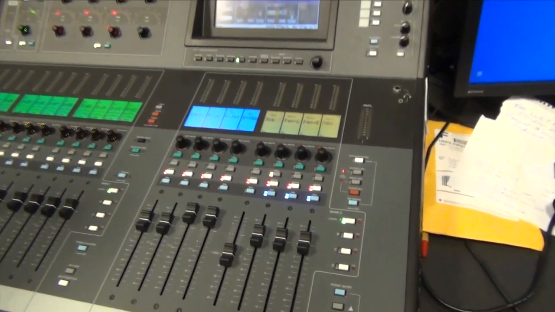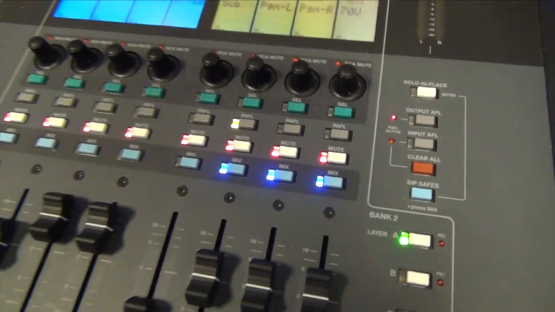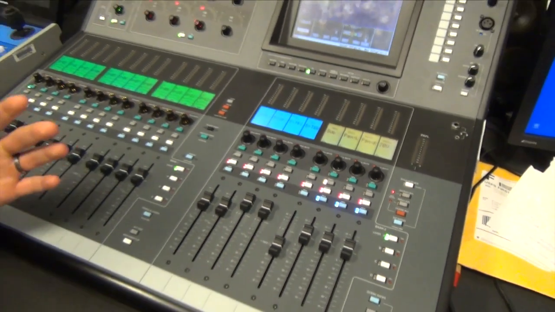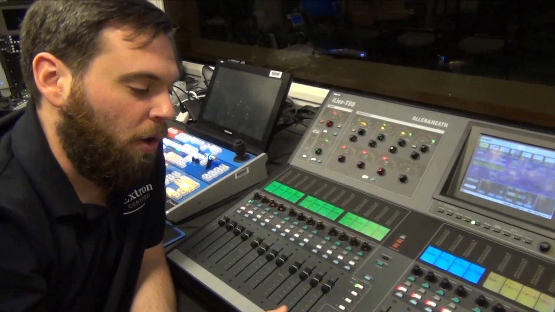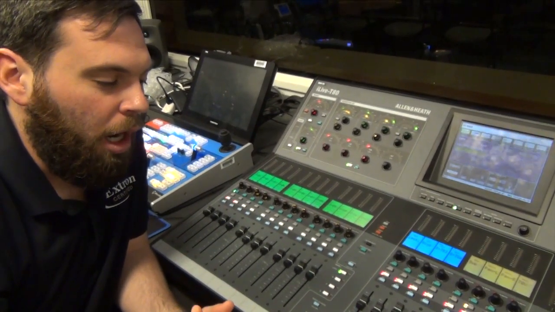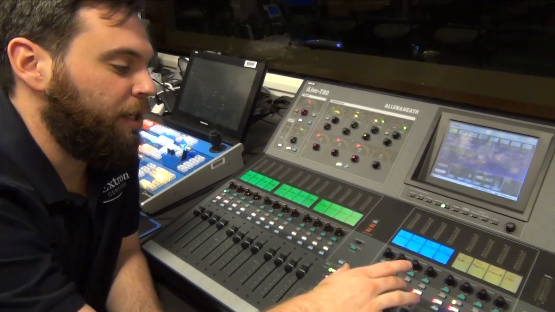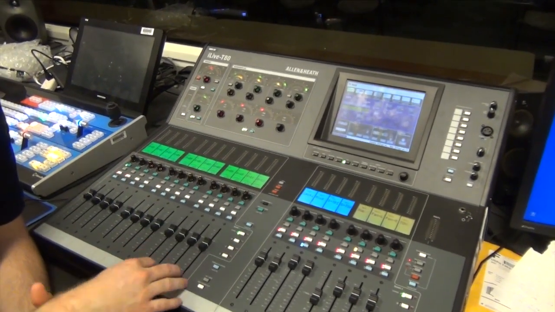If you're used to an analog board, this would just be an auxiliary, which is just a knob somewhere on the board. It's usually a row of 4 auxiliaries, and in the back it's an auxiliary. Here they call it a mix. It's really no different. It just gives you a lot more room to work, because instead of just a little knob, you actually would turn the whole board into faders.